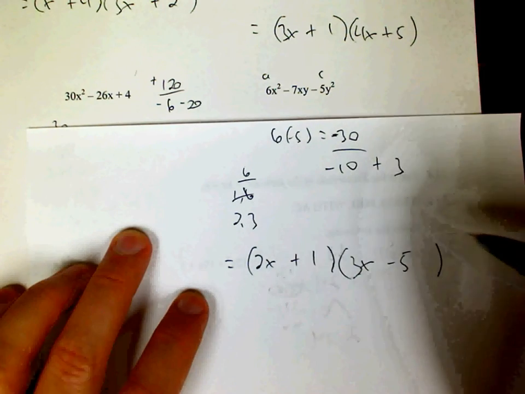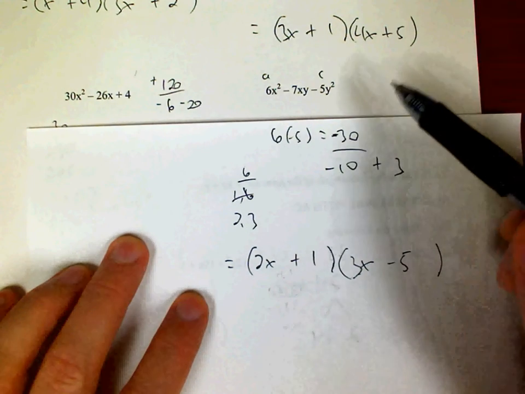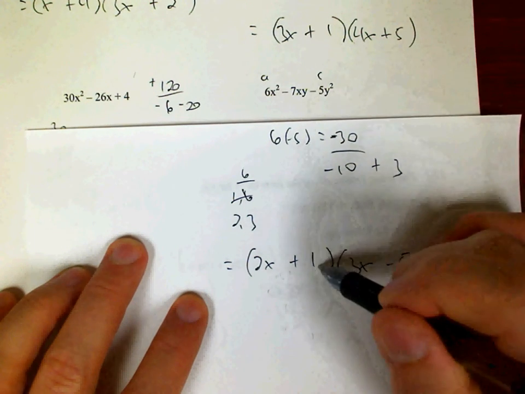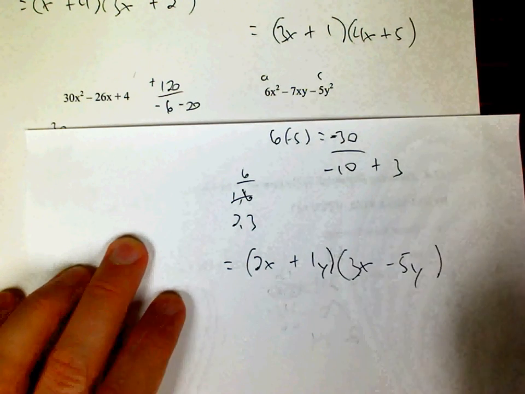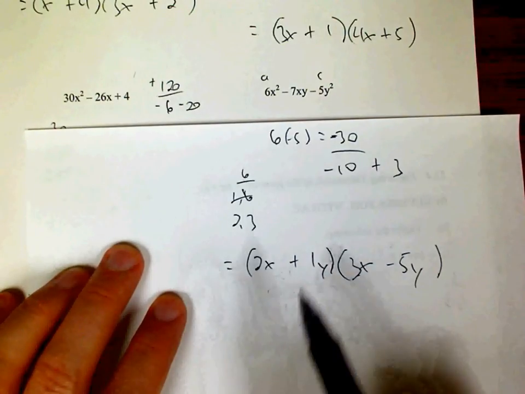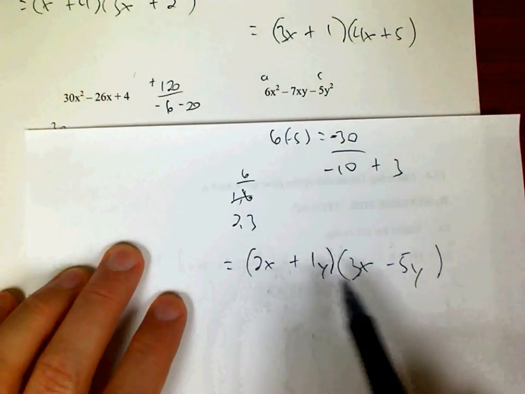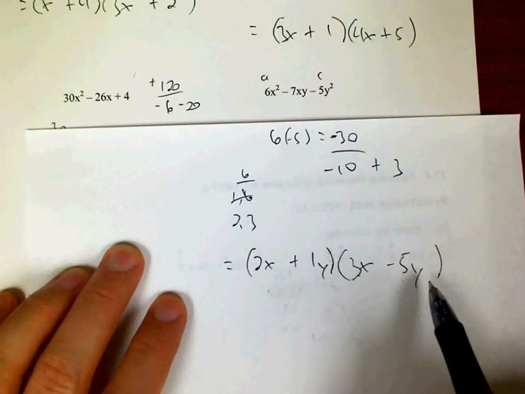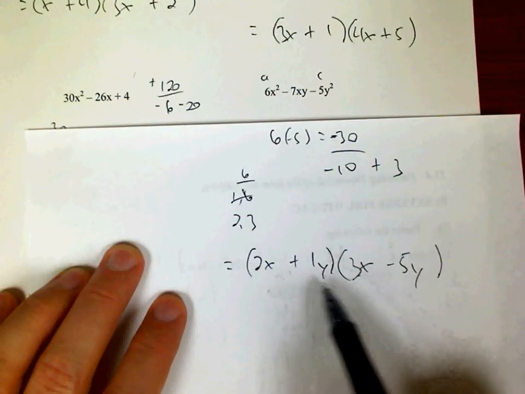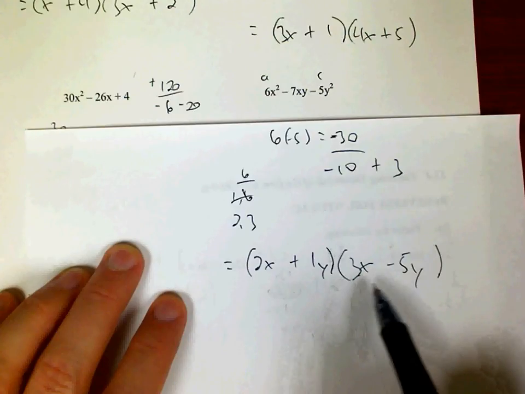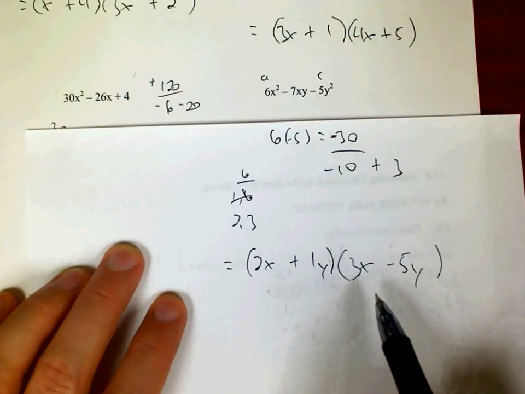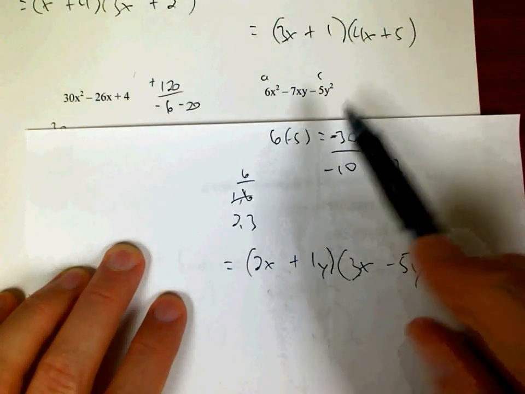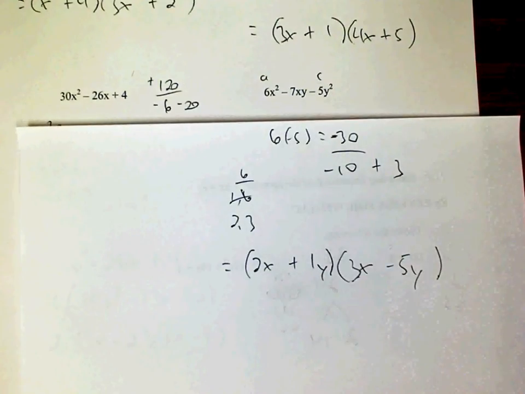Only thing left that we have to consider is the y squared on the end. y times what is y squared? y times y. So if you want to check these, you multiply it out. 2x times 3x is 6x squared. 2x times negative 5y is negative 10xy. 1y times 3x is positive 3xy. Negative 10xy plus positive 3xy gives us negative 7xy. And 1y times negative 5y is negative 5y squared. Checks out, and we are done.